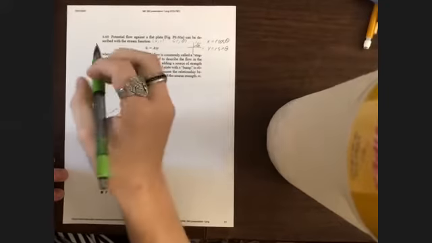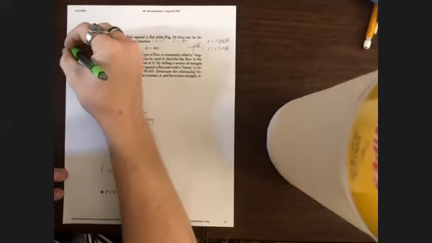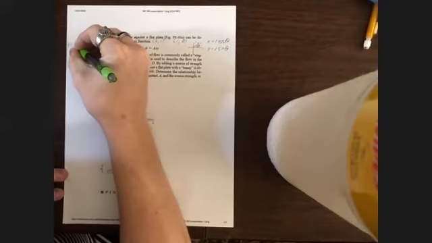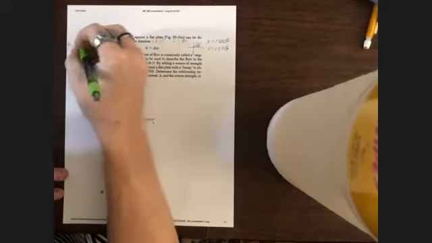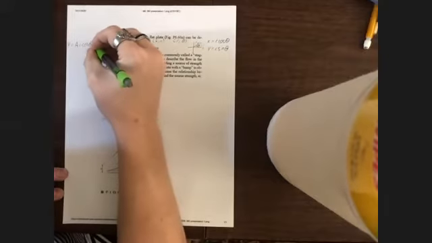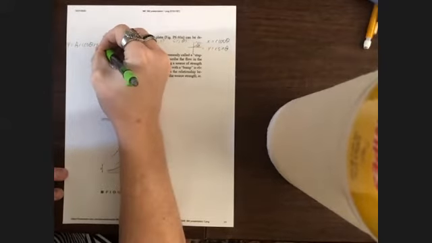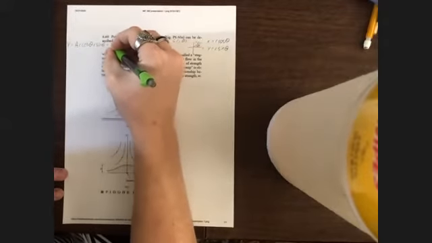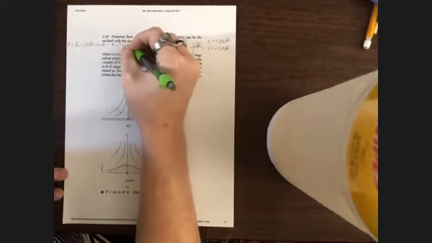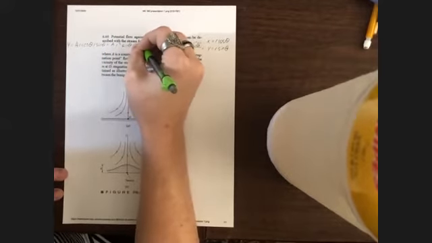All right, now we can rewrite our stream function as A times x, which becomes r cosine theta, times y, which is r sine theta. Now this can be simplified to A r squared sine theta cosine theta.